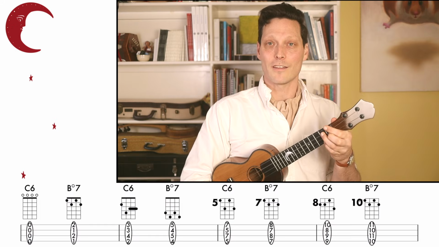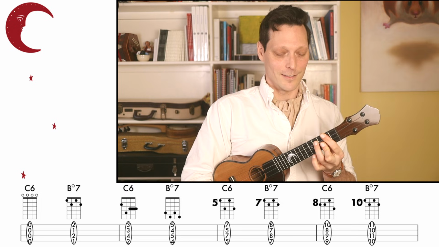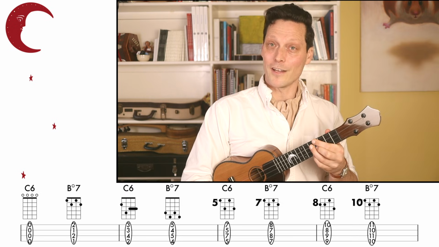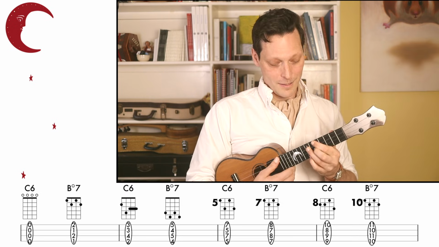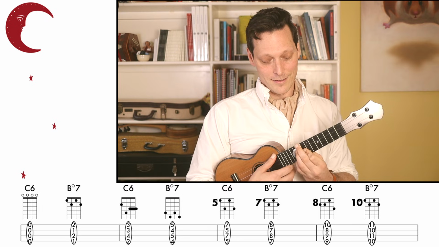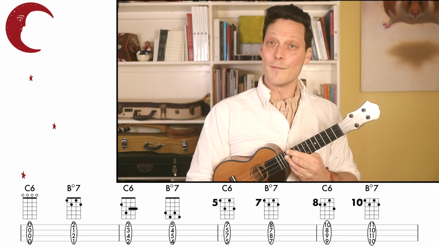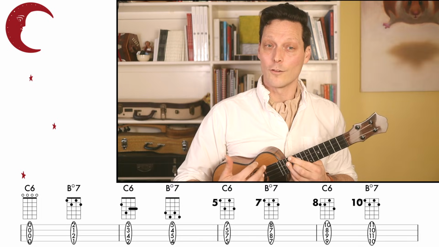So we get C sixth, B diminished seventh, C sixth, B diminished seventh, C sixth, B diminished 7, C6, B diminished 7, and then we're back looping to the top. And we'll see when we arrange the piece that this gets us all of our chord tones with these nice sweet sixth chords, which we can change as well.